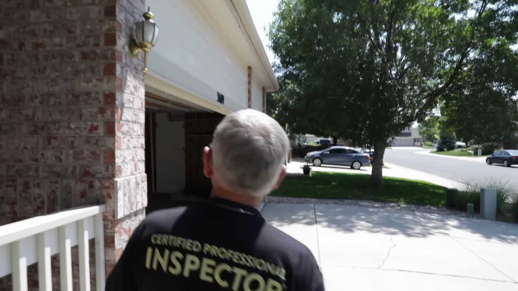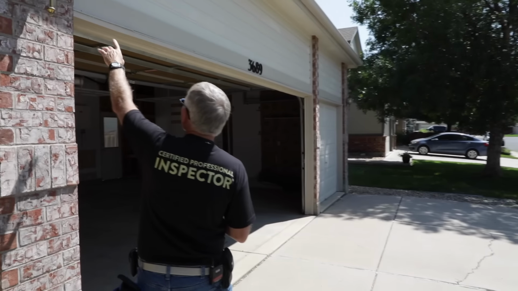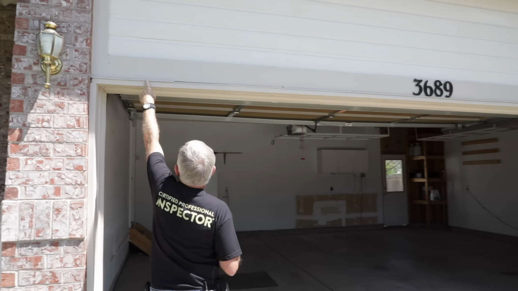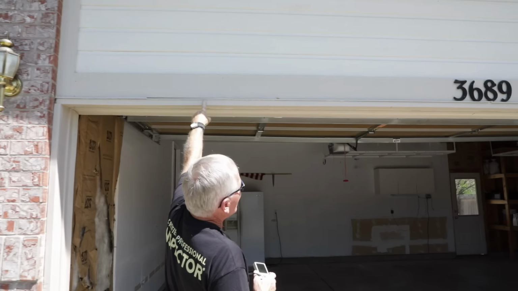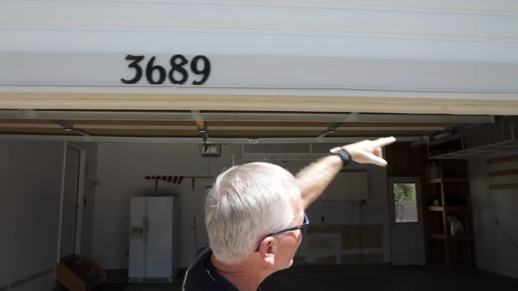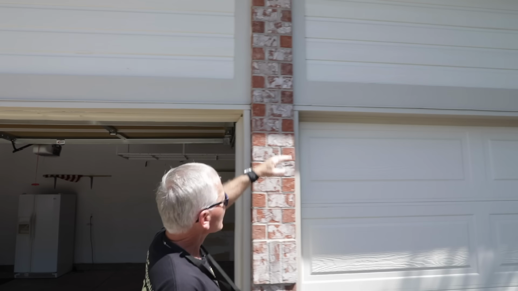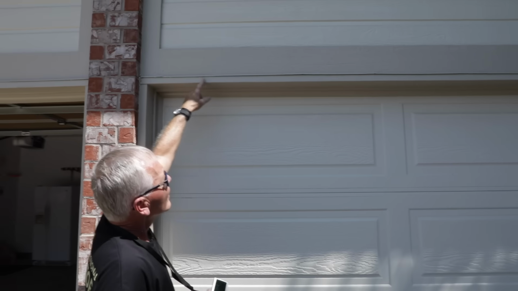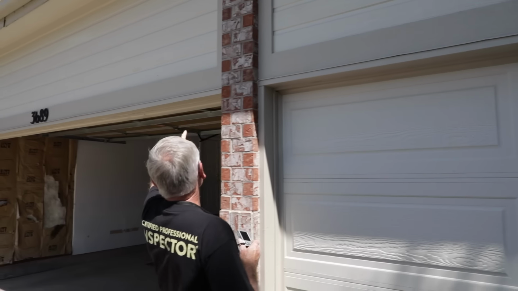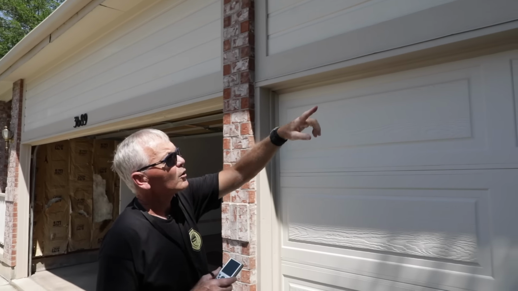Just continue on here. We got some trim above the garage door. Our flashing is in place here. That's what we want to see. It does extend clear across, as well as this other door. So that's all in place. Our trim all looks good.